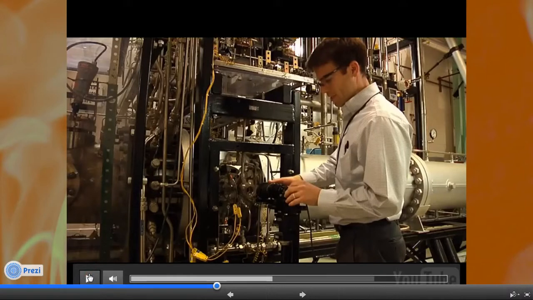And that's basically the important part of combustion-related science that most of the research centers do.